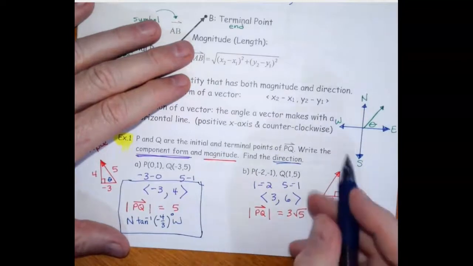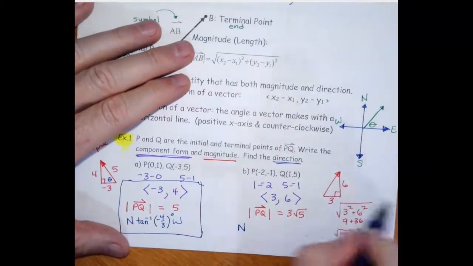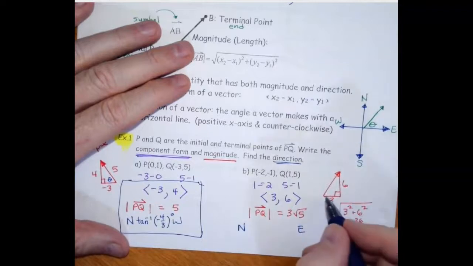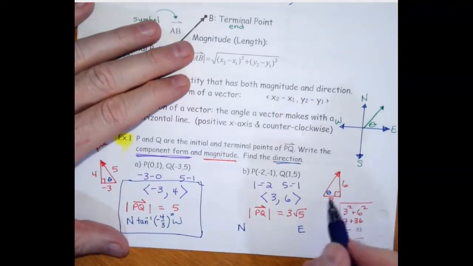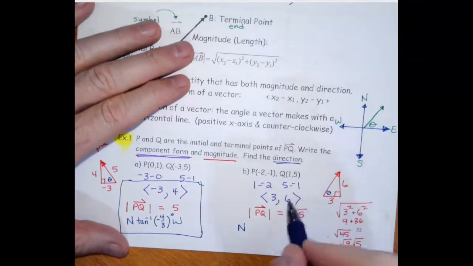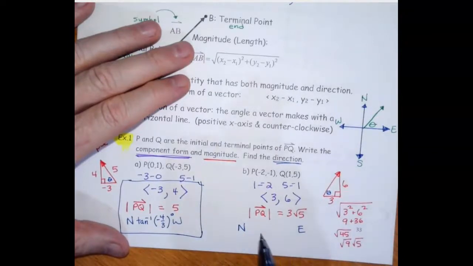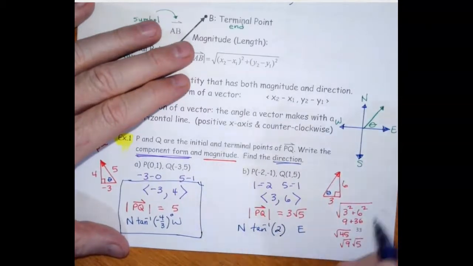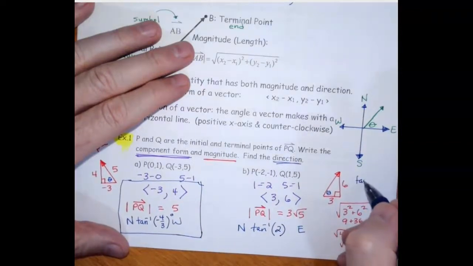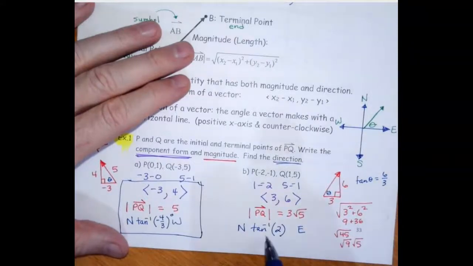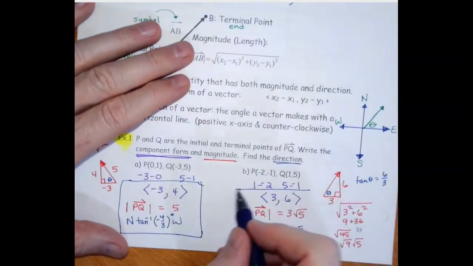And now we need the direction. It's going north again, and it's going east. And we'll use tangent again, opposite over adjacent. The angle is the angle down that it makes with the horizontal, the vector and the horizontal. So that's opposite over adjacent again. That's going to be inverse tangent of 6 over 3, which is 2. Okay. Tangent of the angle equals 6 over 3. So the inverse tangent is inverse tangent of 2.